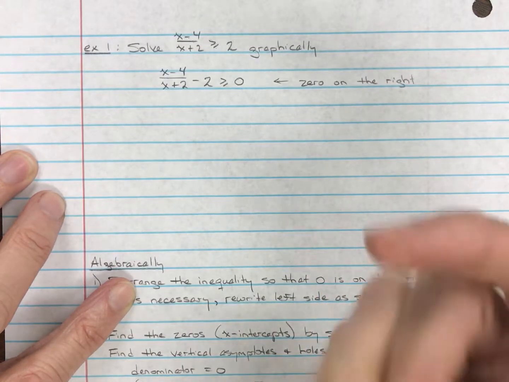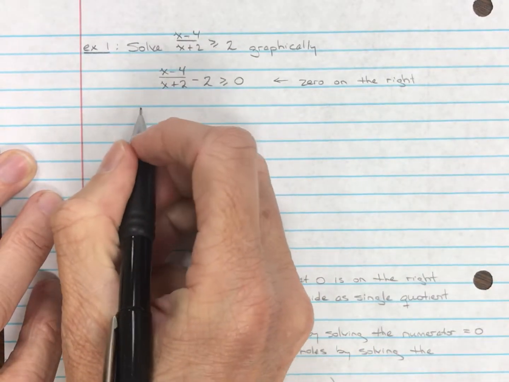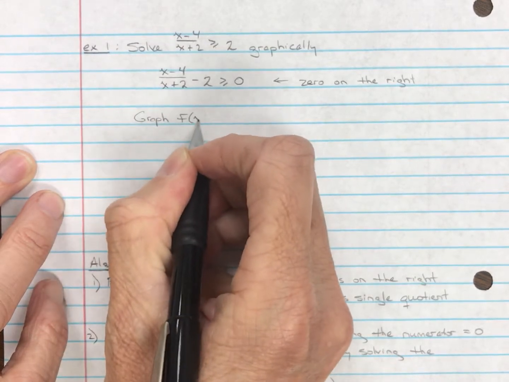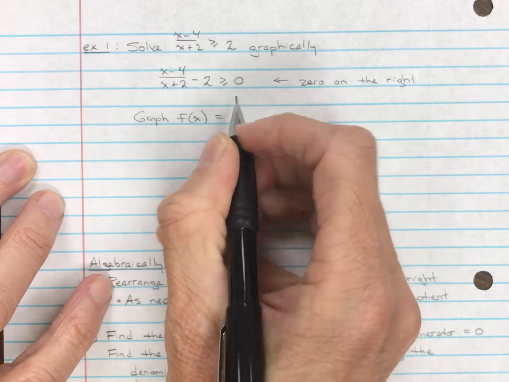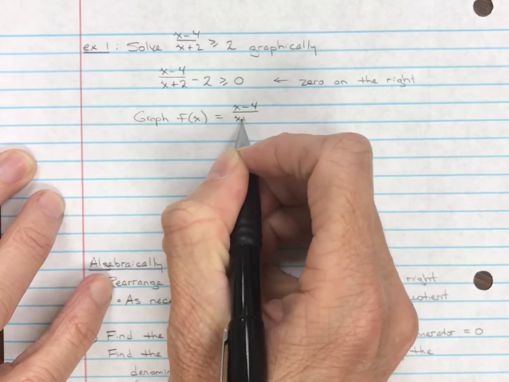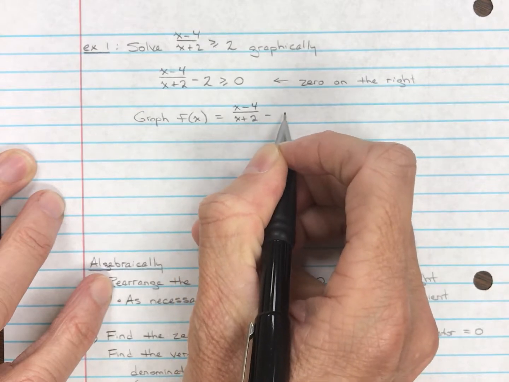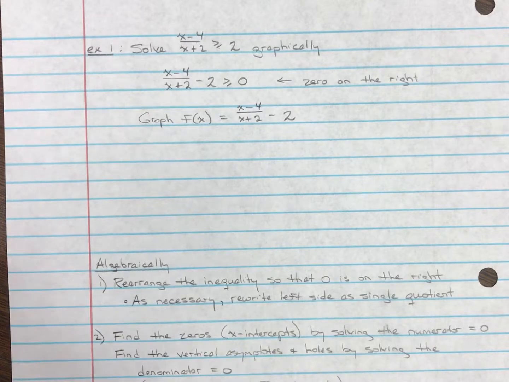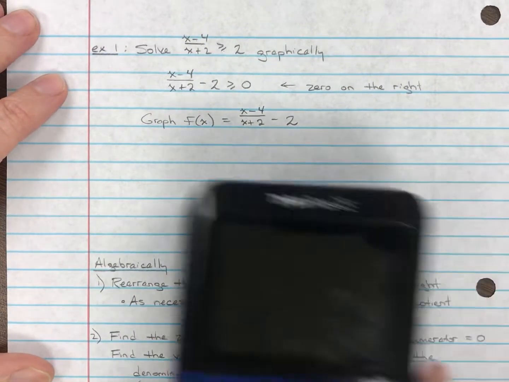Okay, now we're going to graph f of x equals x minus 4 over x plus 2 minus 2. What does that graph look like? Let's find our zeros and our asymptotes.